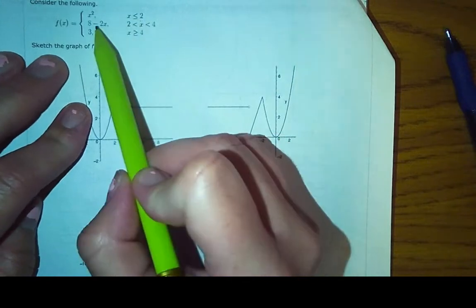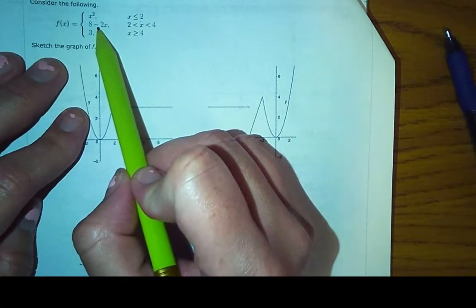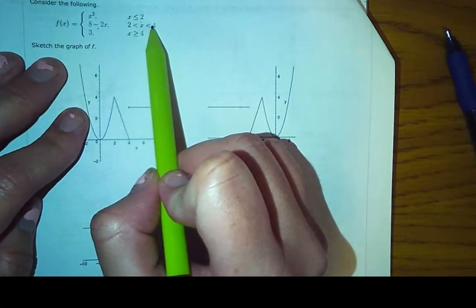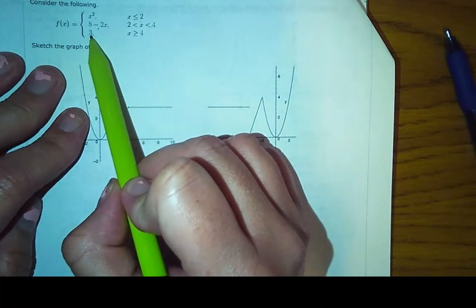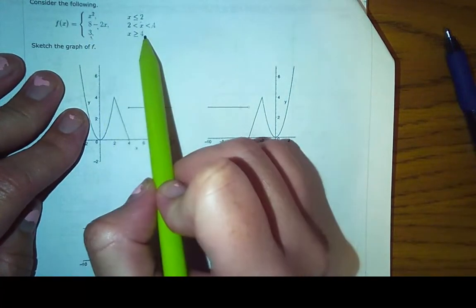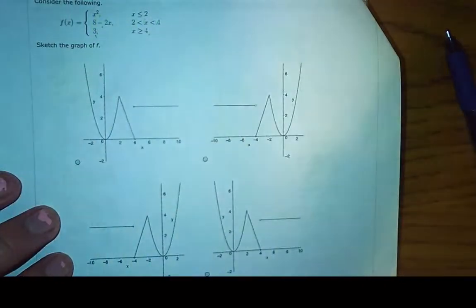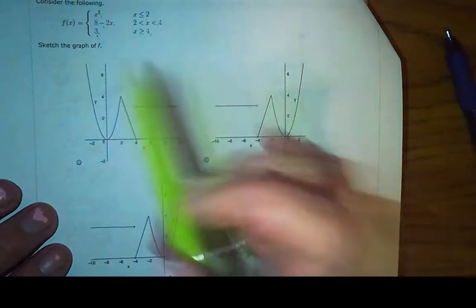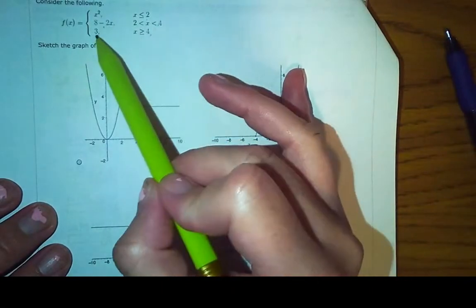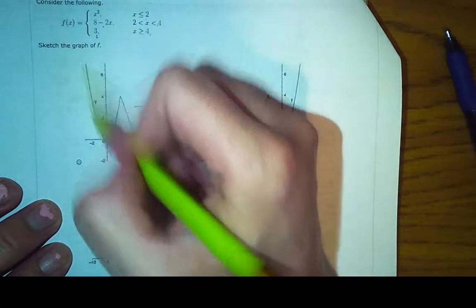I look like a line that's going downwards between 2 and 4, and I look like a constant of 3, which is a horizontal line, after 4. So I'm trying to find out which picture this is. Reading from left to right, I need parabola, downwards line, horizontal line. So here's parabola, here's downwards line, here's horizontal line.